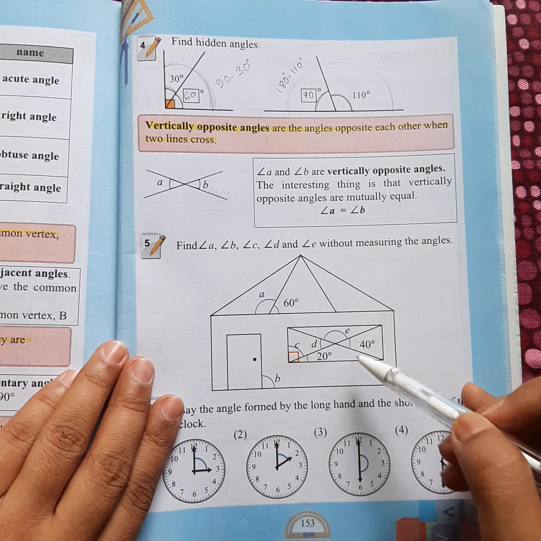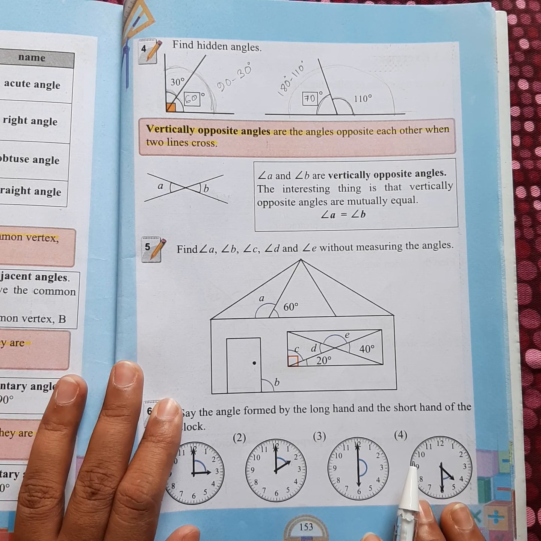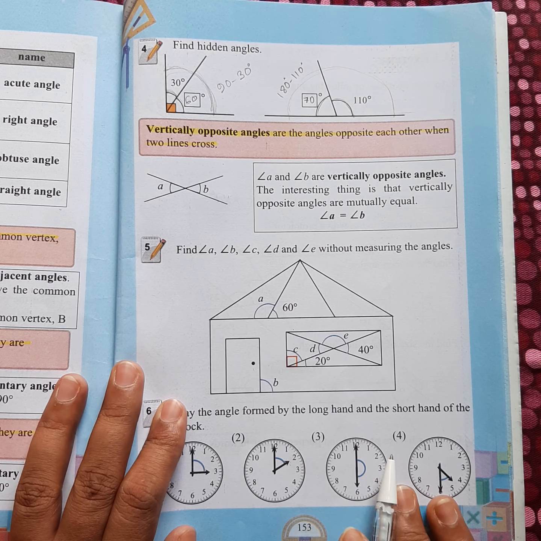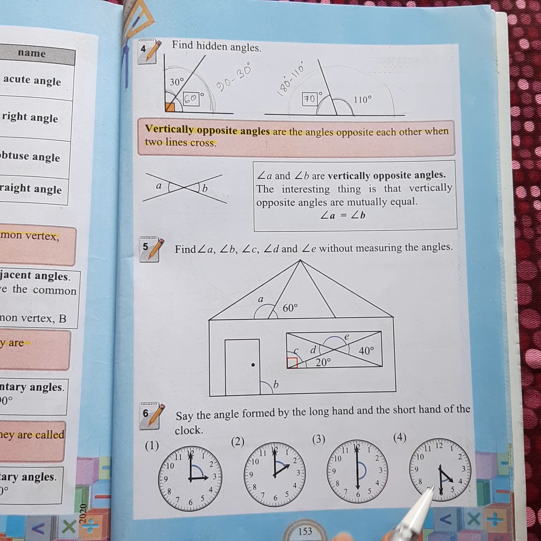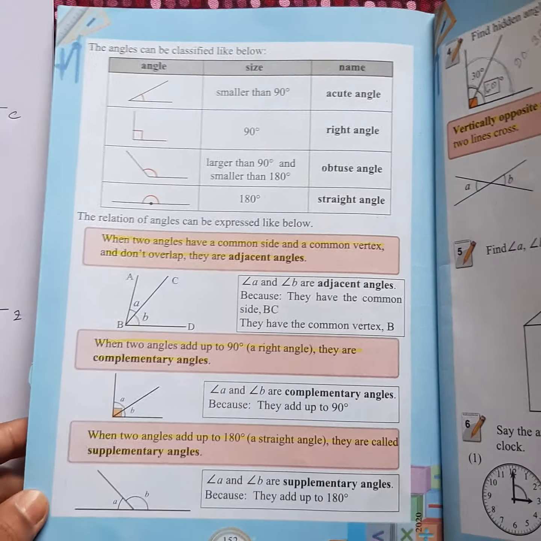Okay, and you can see that there are more over here like this, and I want to explain that one also. But at first, we are going to get a little bit of knowledge from the other part of the book. Let's do that one first.